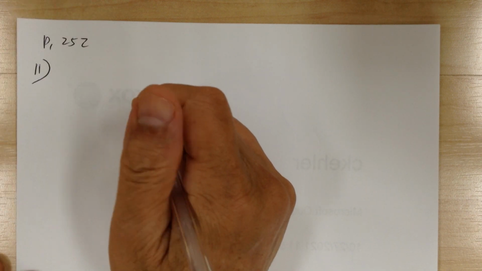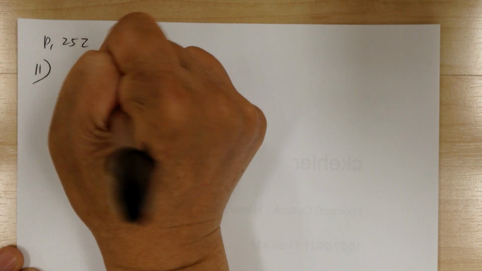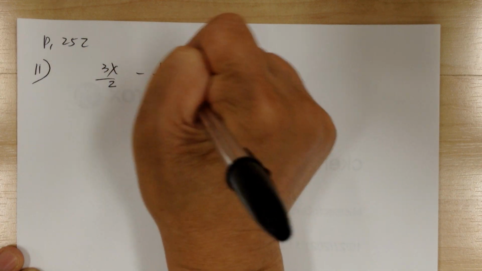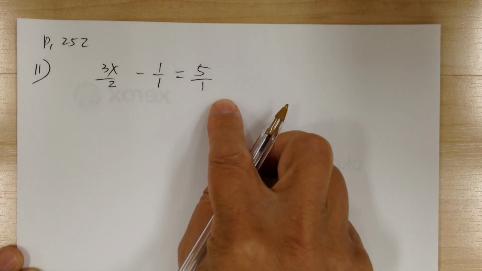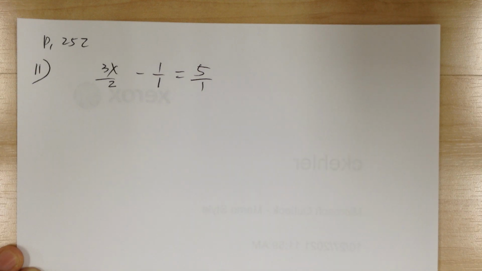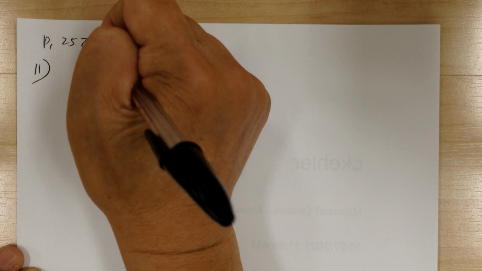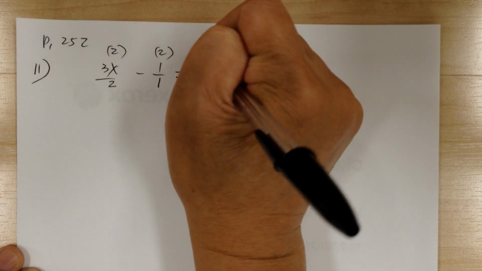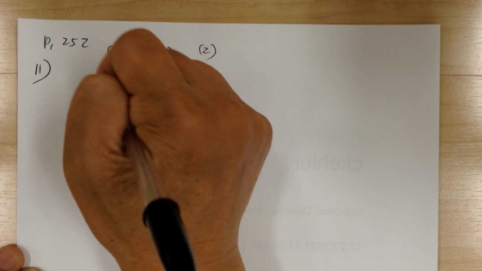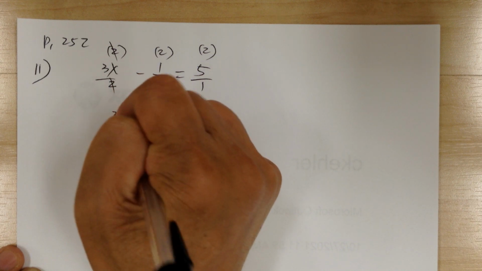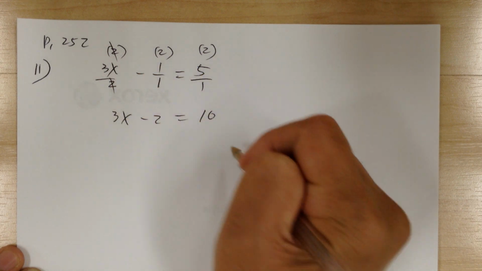Okay, number 11. The 3x over 2 minus 1 over 1 equal to 5 over 1. Again, I'm writing in fractional form, so it's easier to visualize, and we can multiply by the LCD. So multiply by 2 to get rid of the fraction. So this cancels out, and you get 3x minus 2 equal to 10.